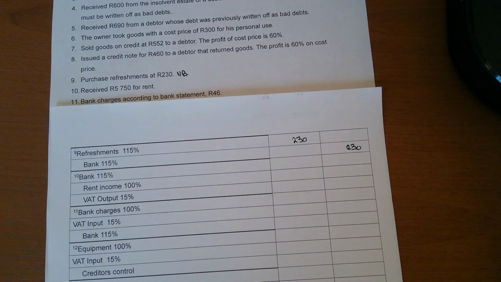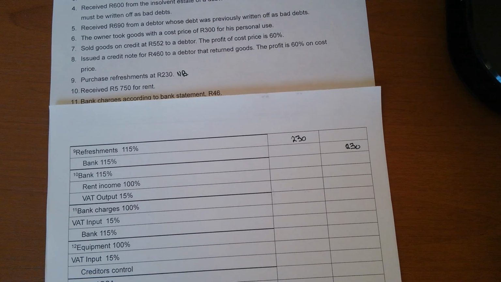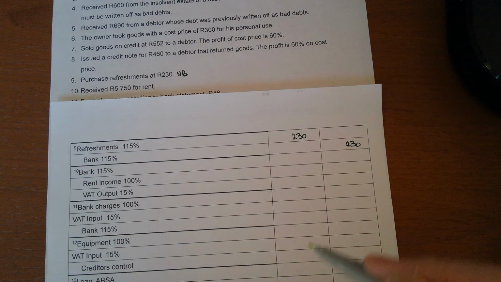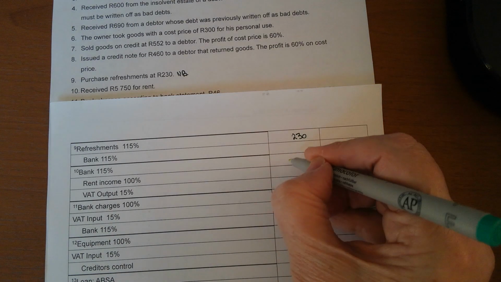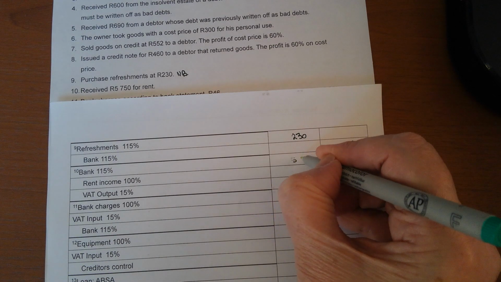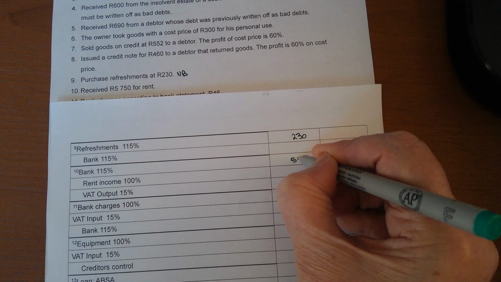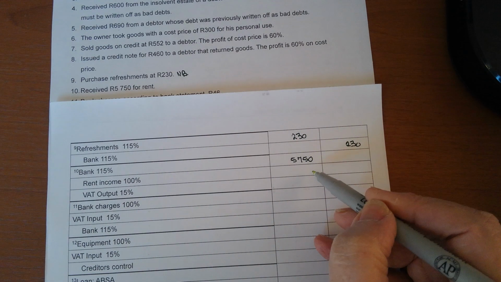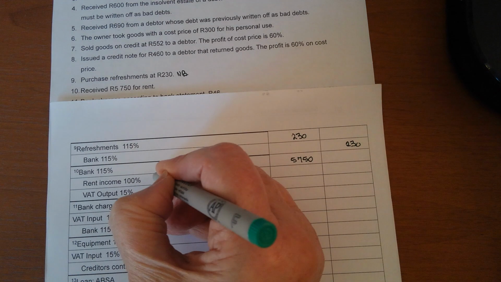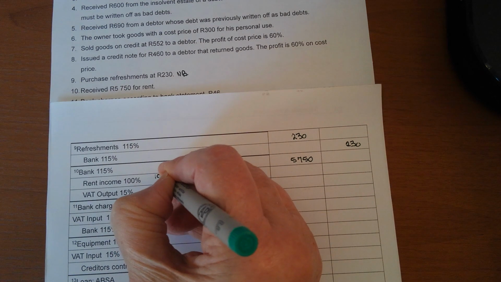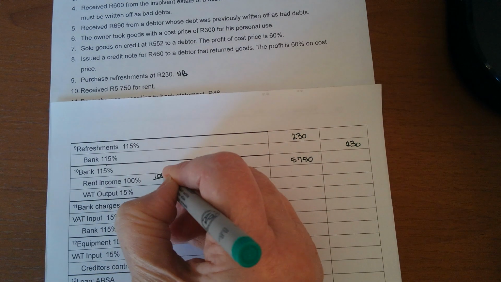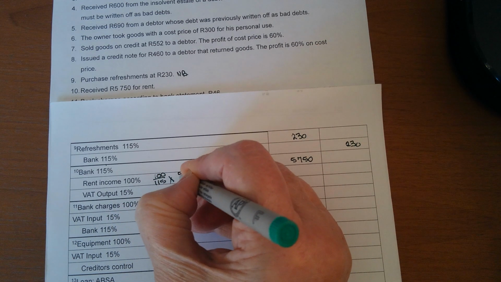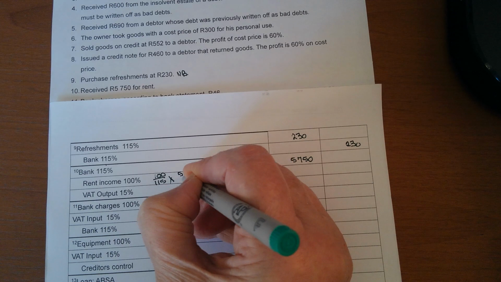Okay, so we receive 5750 for rent. Now the amount that we receive is the amount in the bank. So it means I will show the bank increased with 5,750. Included in that amount is VAT. So I want to know what is my rent income. So 100 divided by the one that I know, 115 times 5750.